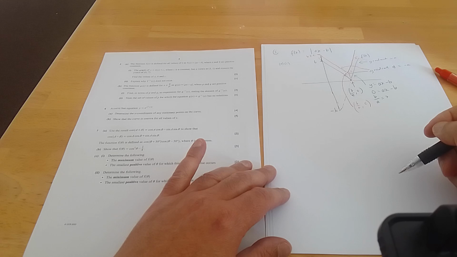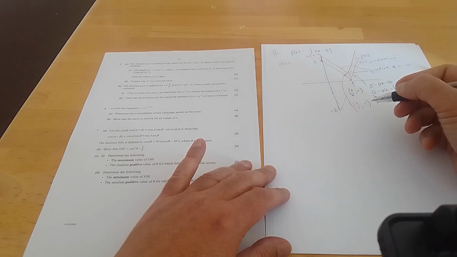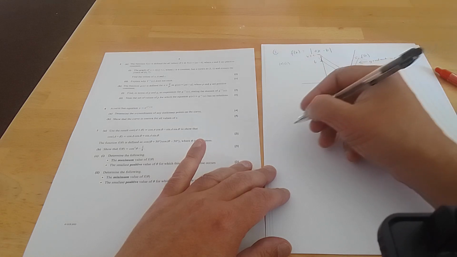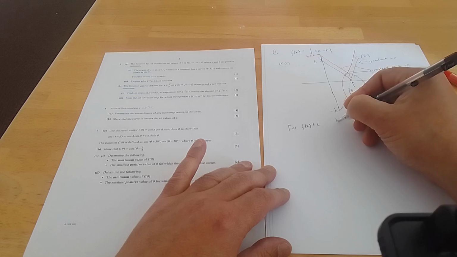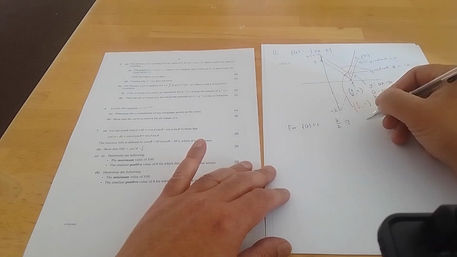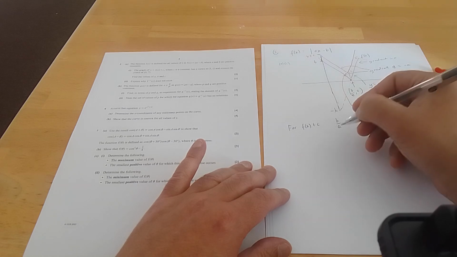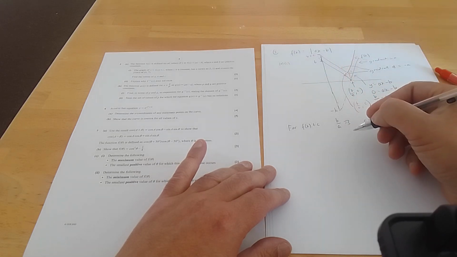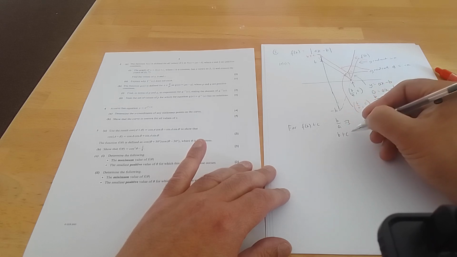So now we know a couple of things. By looking at the information they've given us, we know that the vertex has moved up to (3, 1). So for f of x plus c, we know b over a is 3 and c is 1. We also know that the y-intercept is 7, so b plus c is equal to 7.